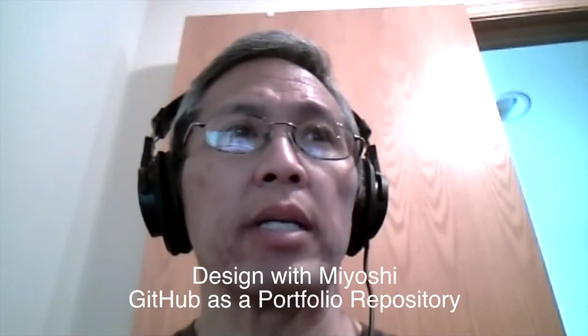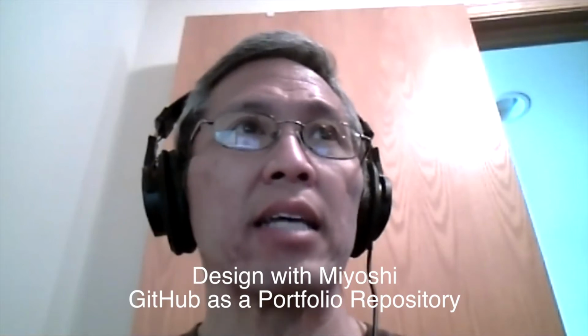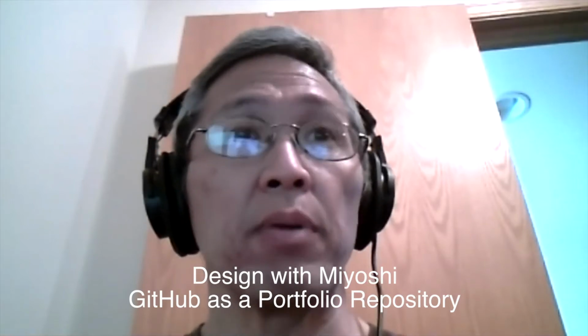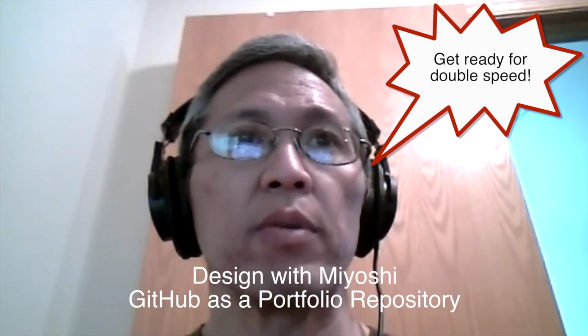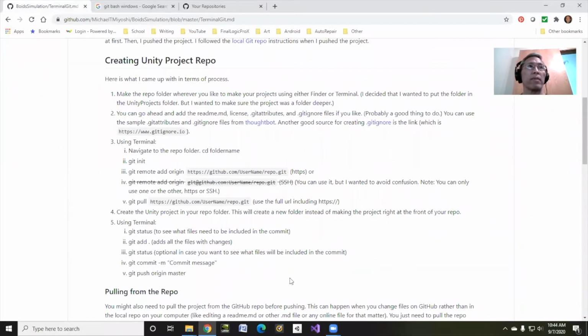I want to show you a different way to use GitHub, and that is as a portfolio keeper. So let me share my screen with you here, and we will go ahead and show you. This is what I'm going to be following. It's a GitHub repository that I have. It's got a how-to for using terminal Git. I was mostly using it on macOS, trying to create a repo, or repository, for Unity, but you can use it for portfolios as well.